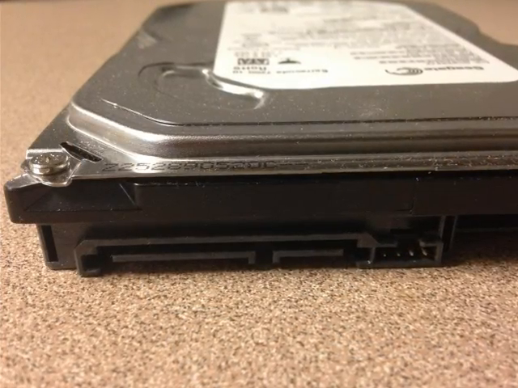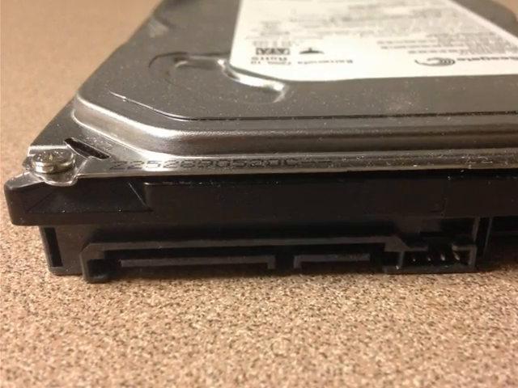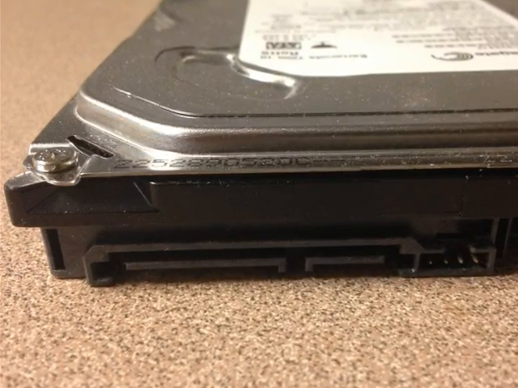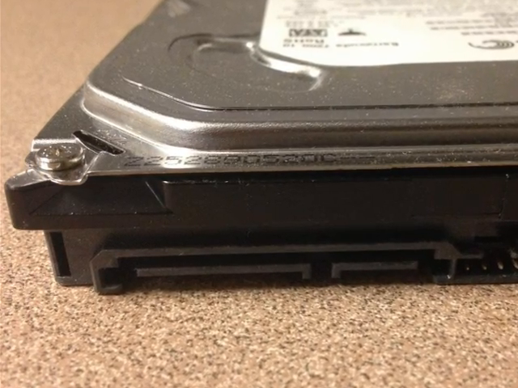Here are the two ports that connect the hard drive to the logic board. The larger one on the left is for power. The L-looking one on the right is called a SATA connection, which stands for Serial ATA. ATA also stands for Advanced Technology Attachment.